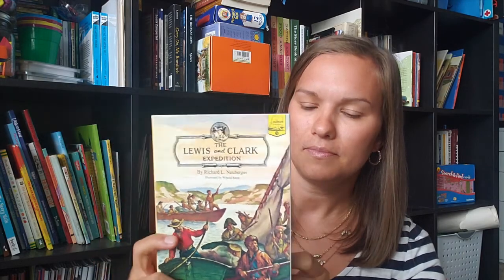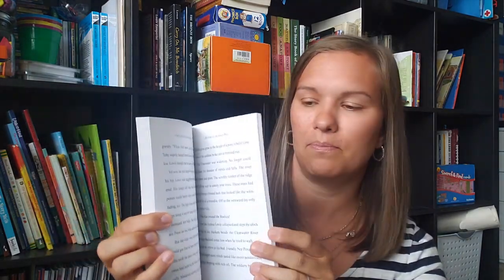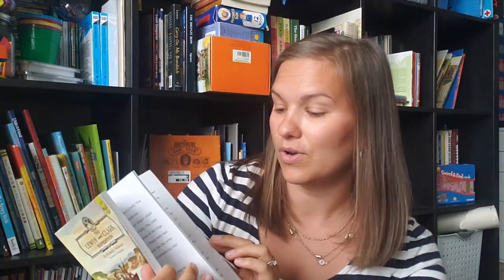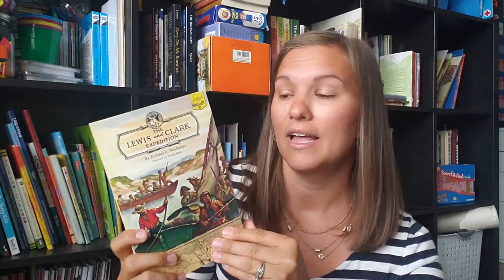Now I have some other chapter books that kind of fall in the same way. We have a week where we're talking about the Lewis and Clark expedition. So I have this chapter book, big font, still longer, almost 200 pages, a few pictures in here, but this is what we're going to try and do as our read aloud when we're studying the Lewis and Clark expedition. And then you have some other books like this that are just easy to plug in.